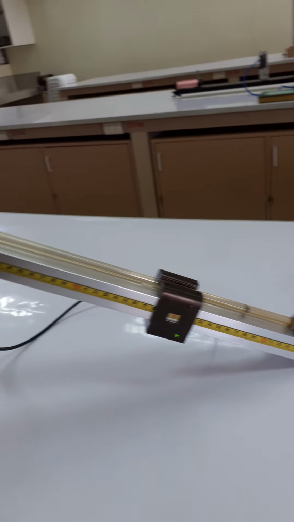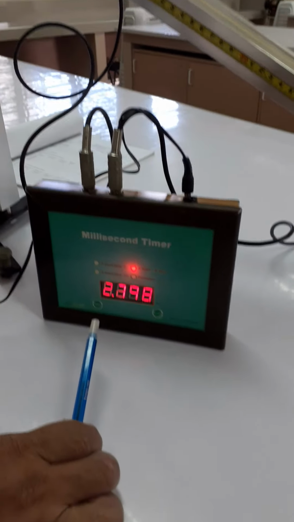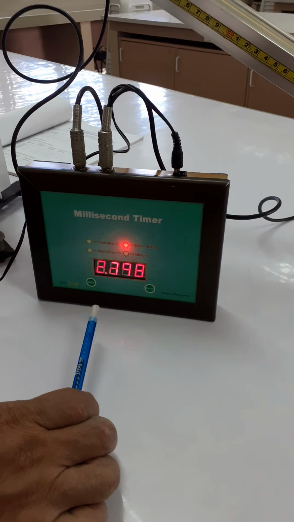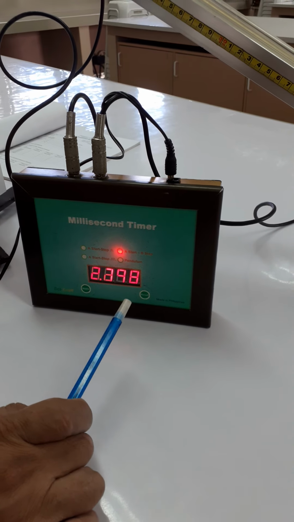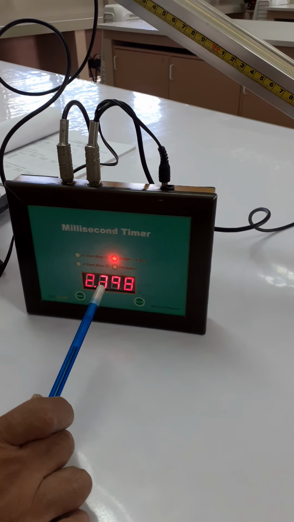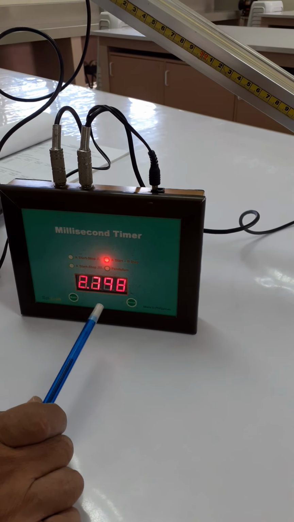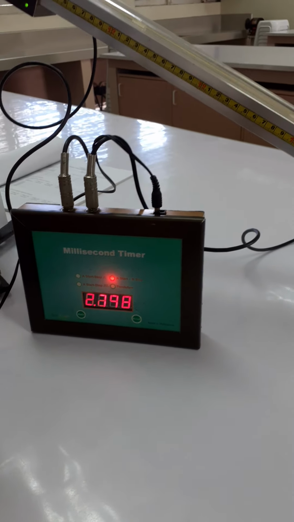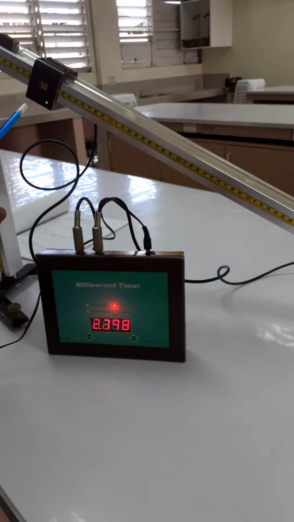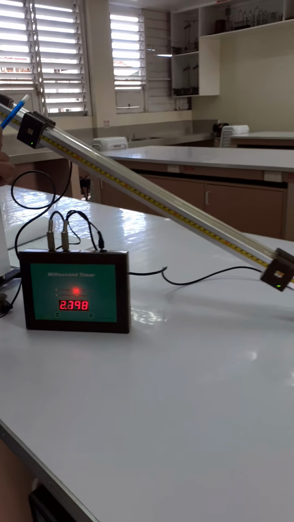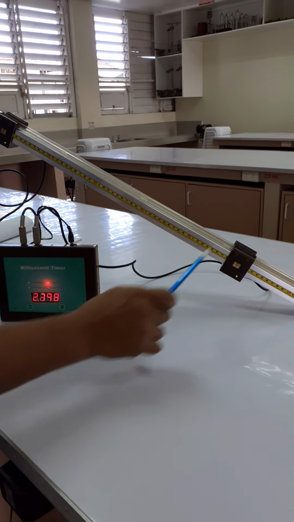So here we have a time of 12.798 seconds. That is the time the object moves from this point to this point.